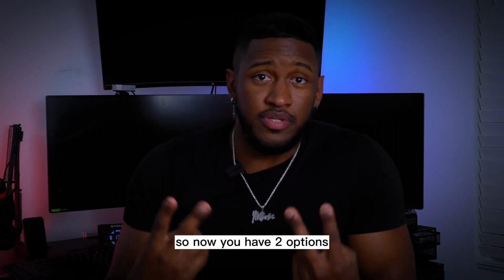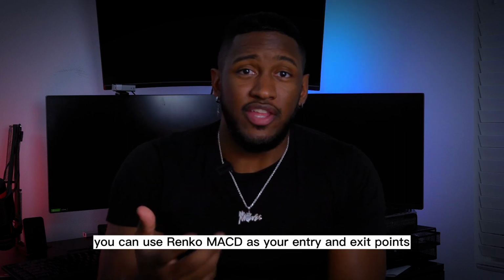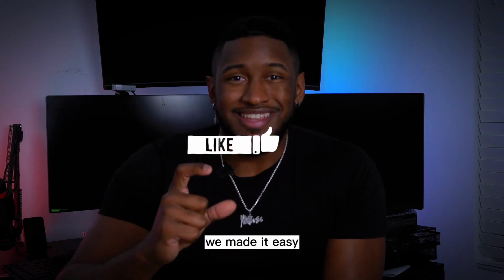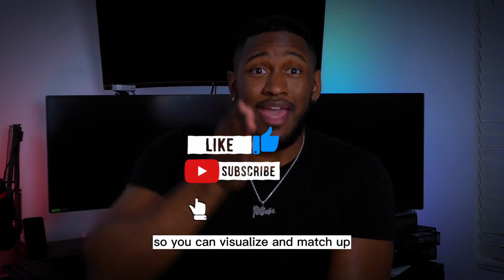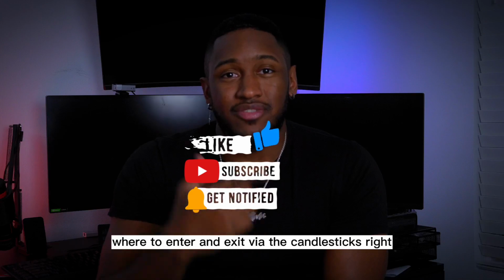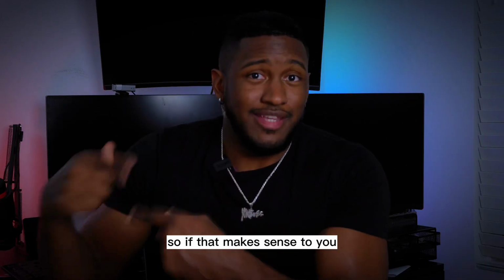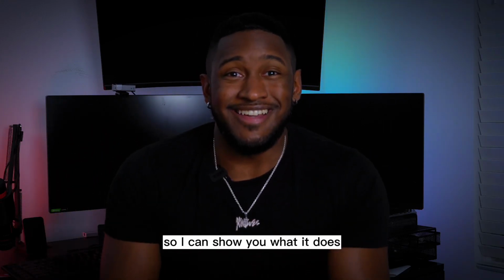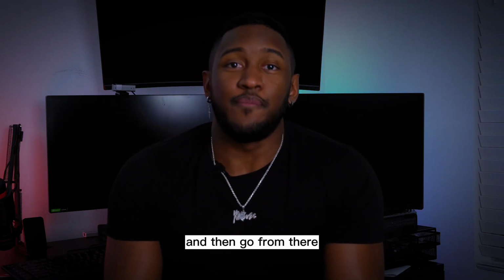So now you have two options. You can use the Renko MACD as your entry and exit points, but if it's too confusing for you, we made it easy and put it on top of the chart as well, so you can visualize and match up where to enter and exit via the candlesticks, right? So if that makes sense to you, we're just gonna go over to the chart so I can show you what it does, the settings, how to use it, different ways of using it, and then go from there.